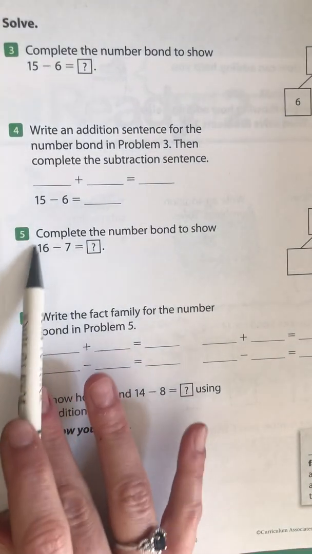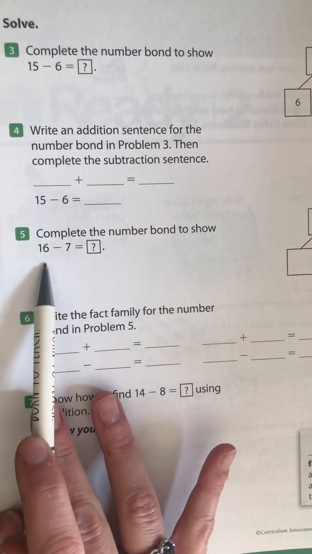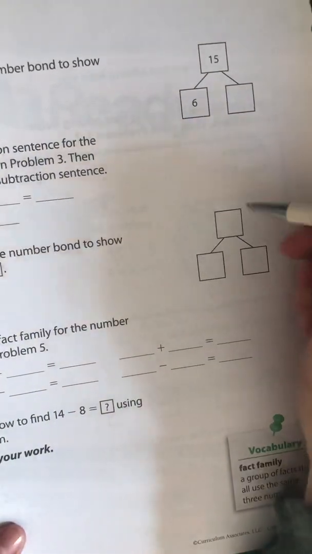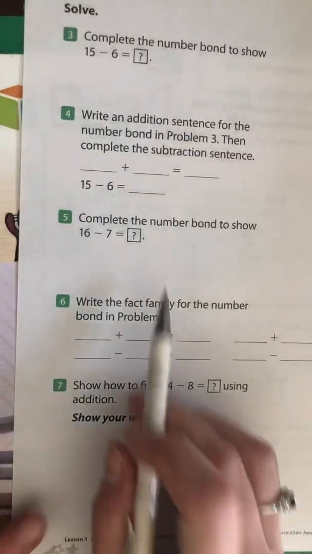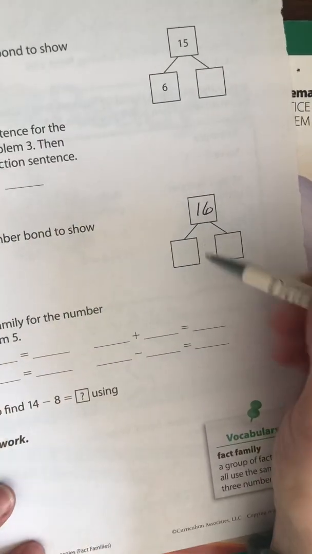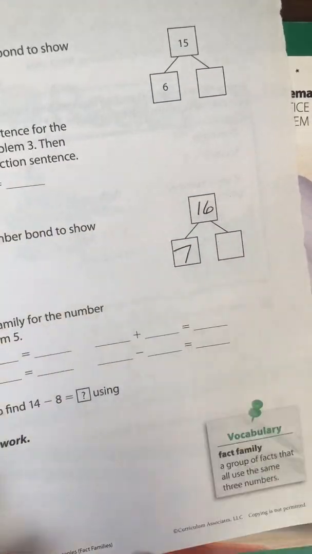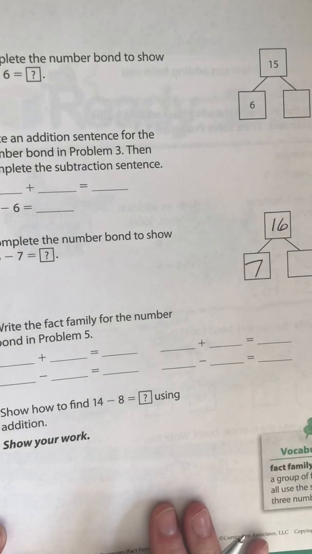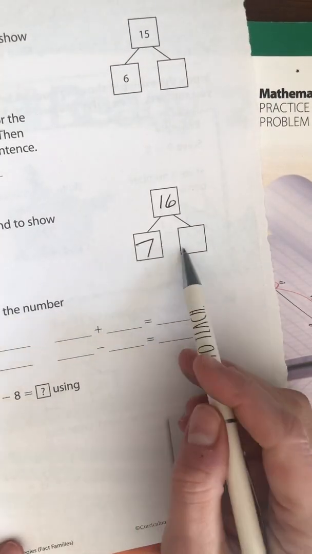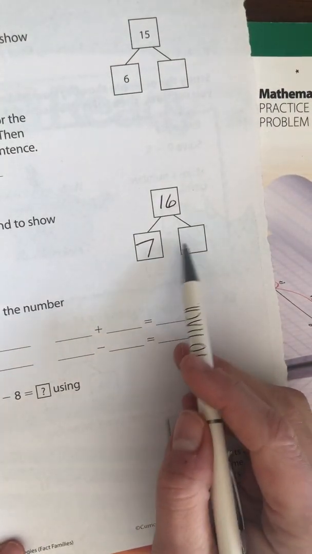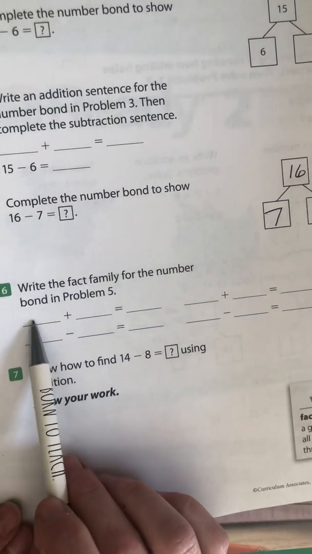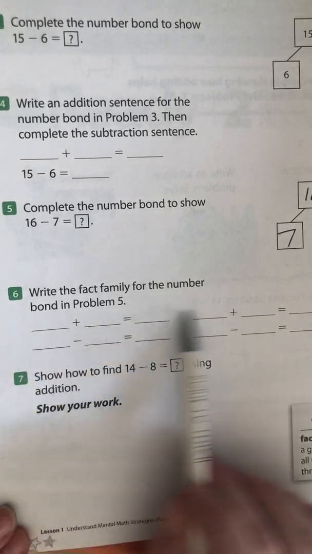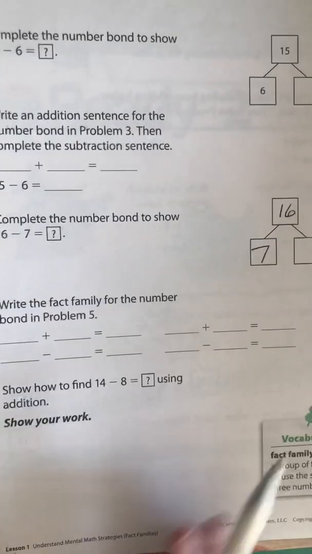You're going to do the same thing with this one. I know that 16 is going to be my whole. That's a big number, so I know that that's going to go here. And I know that 7 is one of my parts, so that would go here. Once you figure out what number is going to go here, 7 and how many more would make 16, then you can figure out the 4 number sentences that would go with this number bond.